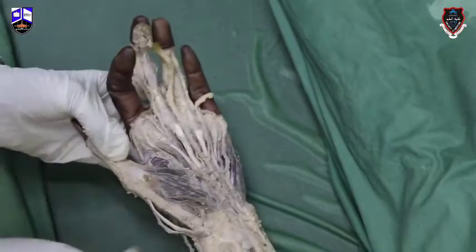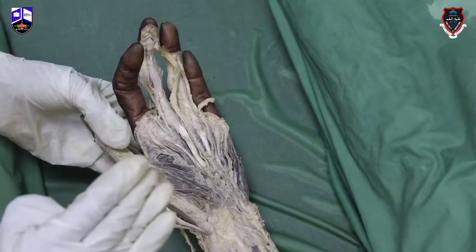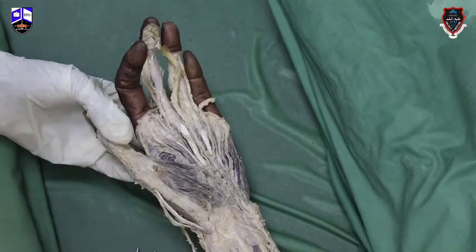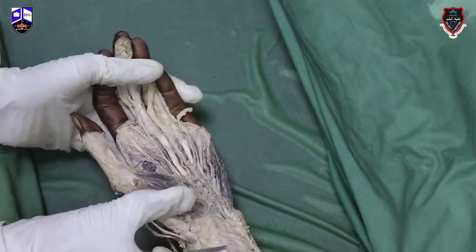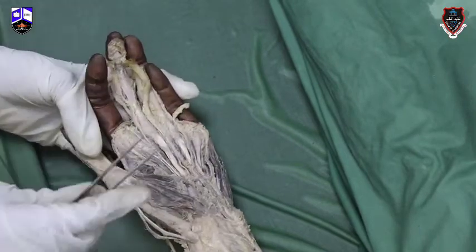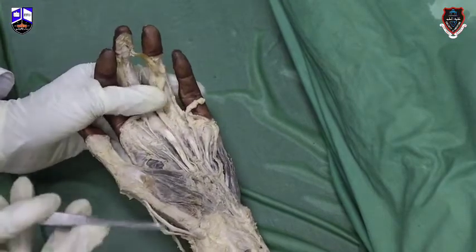The action of the lumbricals is mainly to maintain extension of the proximal and distal interphalangeal joints while other muscles are in action. Another point in the lumbricals is the innervation.